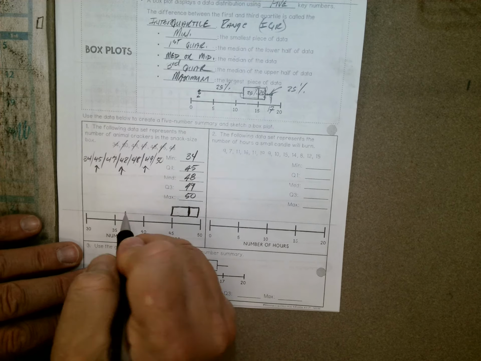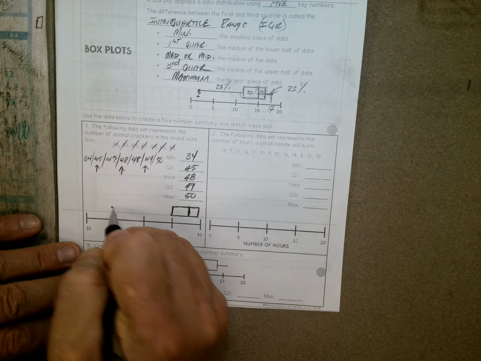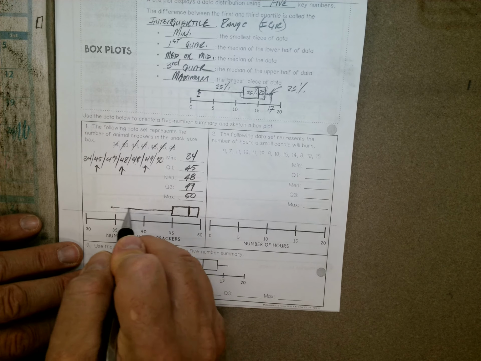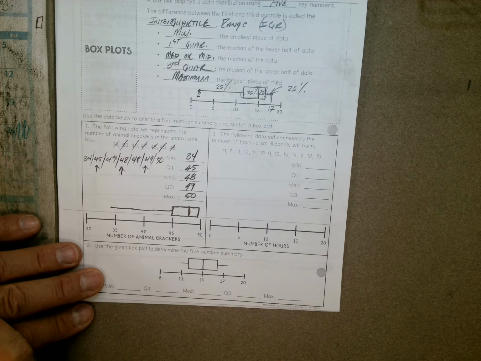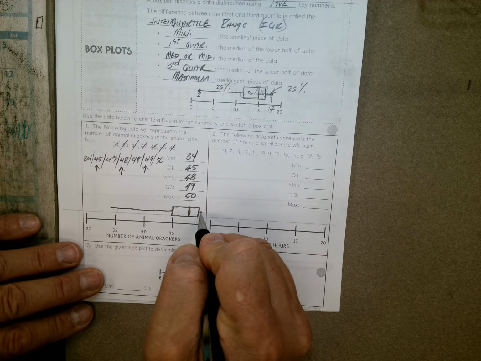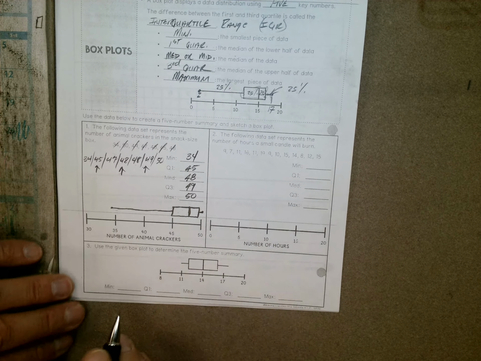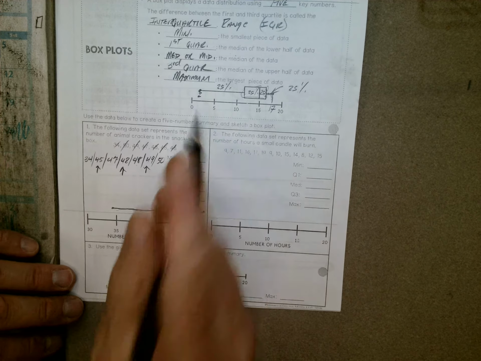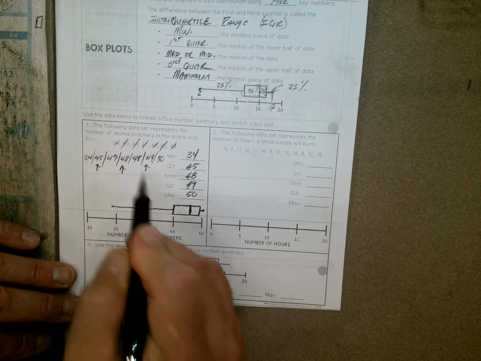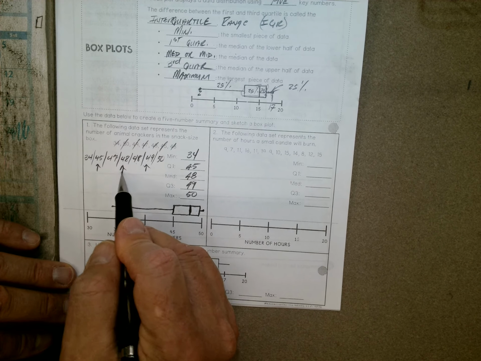We're going to draw a whisker down to 34. I still put the dot there. You don't have to. But there's that whisker. And then we're going to draw a whisker up to what? 50. And there's that whisker. And let's just talk about, again, just as I explained earlier, this whisker is longer than this whisker because look at the cluster of the data from the median up.